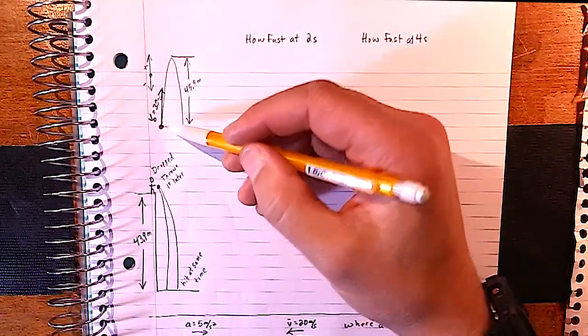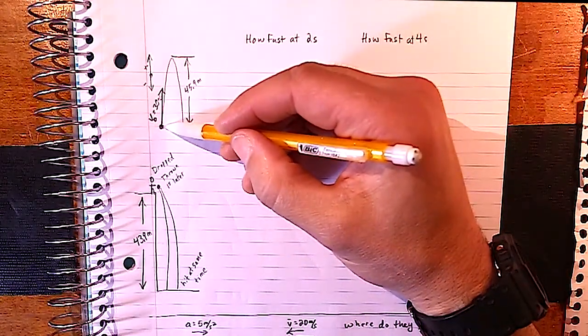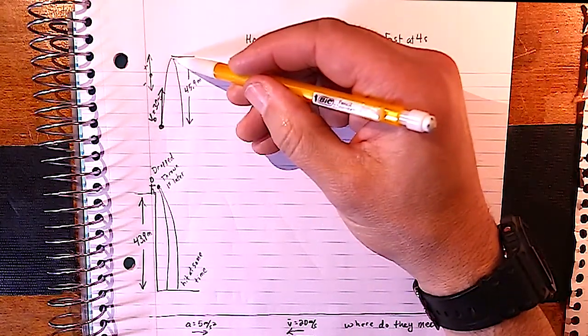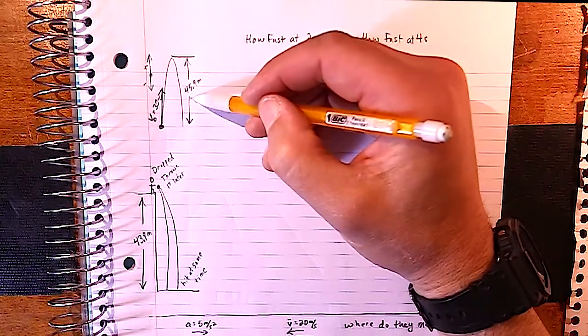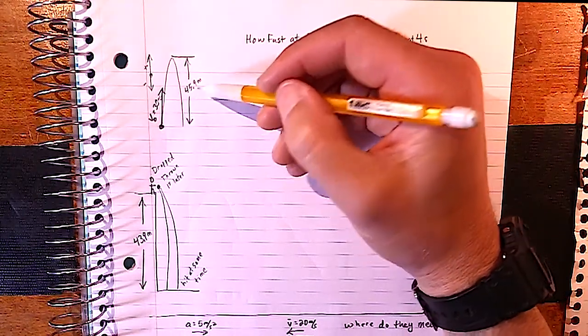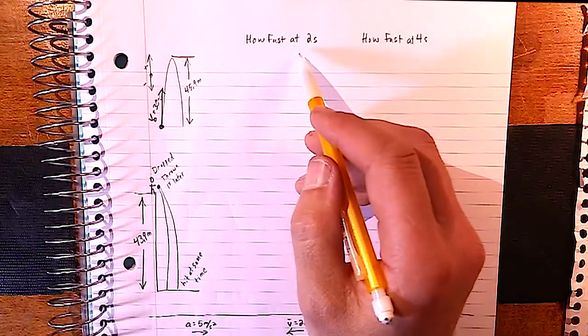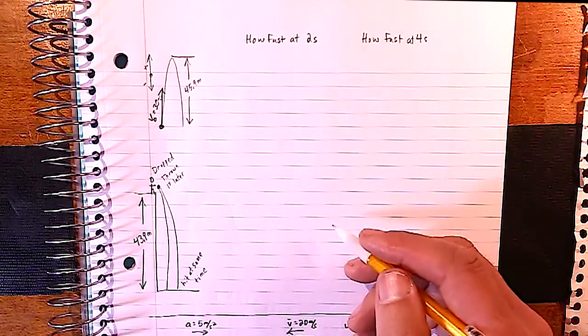Let's say we have a rock that's thrown straight up at 30 meters per second. It rises to the top and comes back down. It travels a total height of 45.9 meters. And the question is, how fast is it moving at 2 seconds?